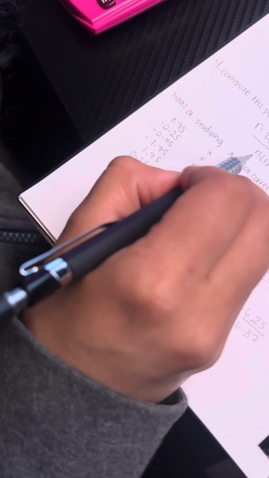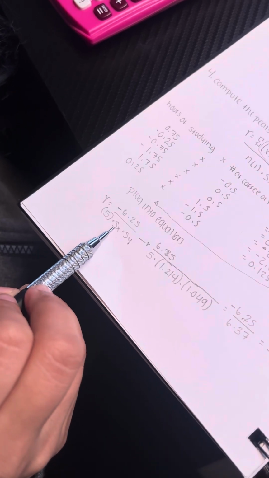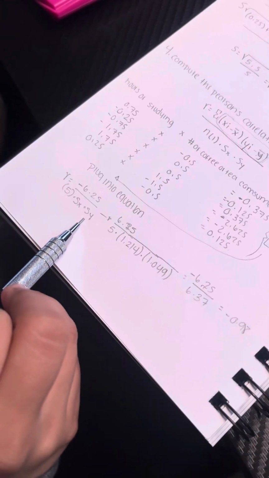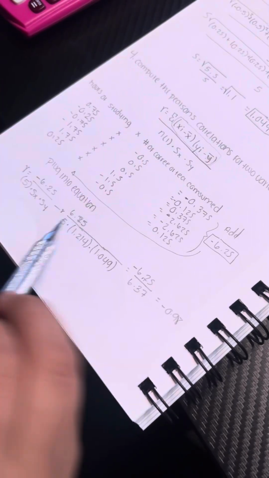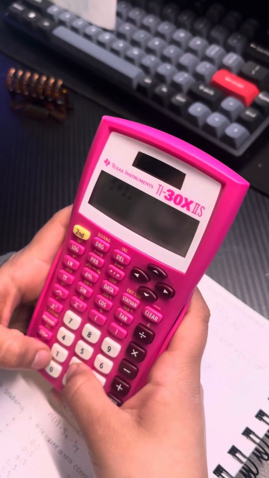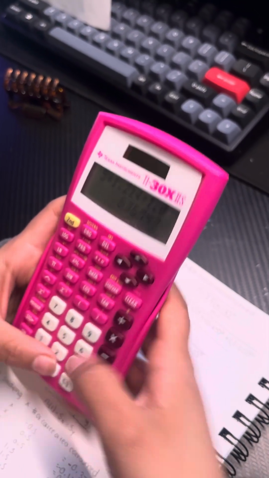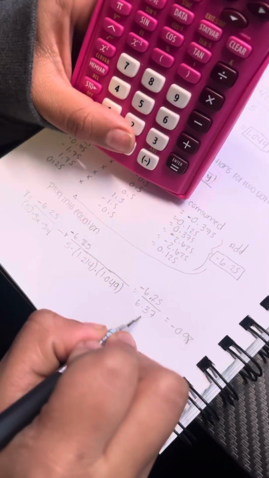And then once I plugged it into the equation, because I'm not done yet, we have the 5, where we subtracted here. And then we have the standard deviation of x, which is for the hours spent studying, and the standard deviation of y, which is for the number of coffee or tea consumed. And then we have to multiply these, as shown in the equation. So we would do 5 times 1.214 times 1.049, which would give me 6.367. And then I rounded up to 6.37.